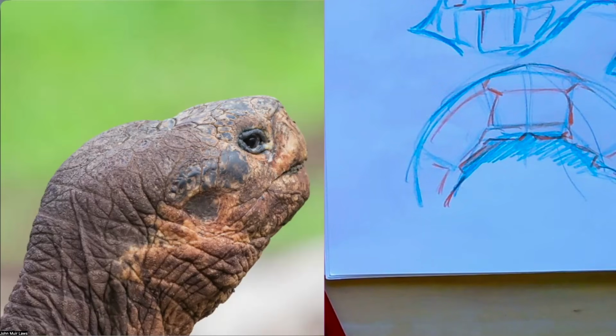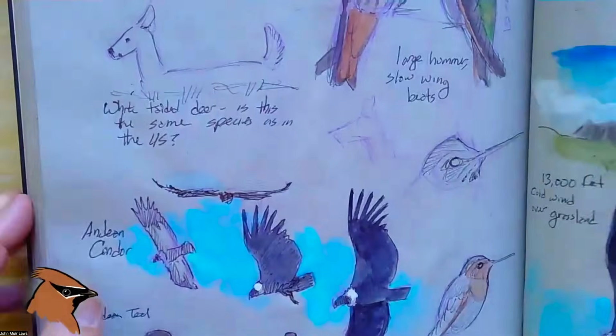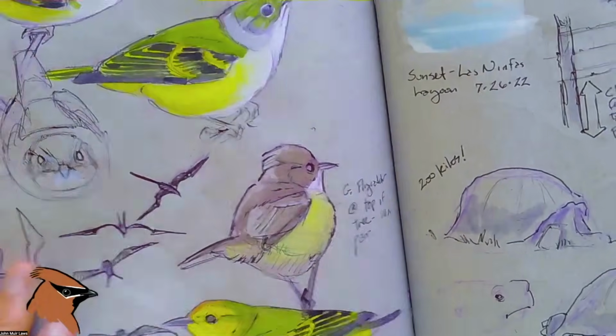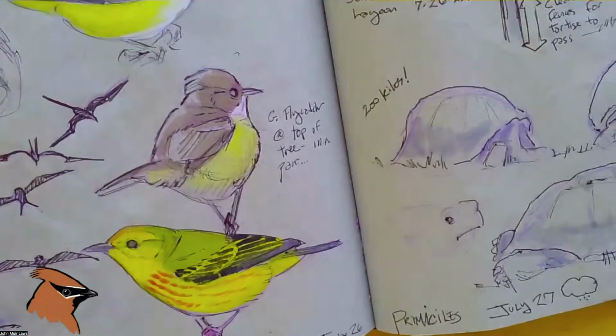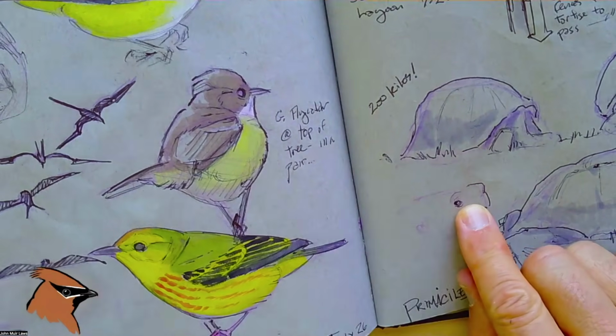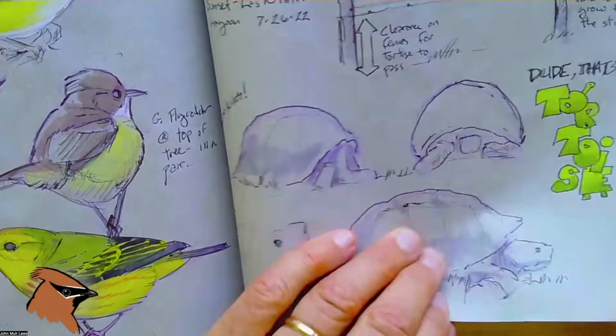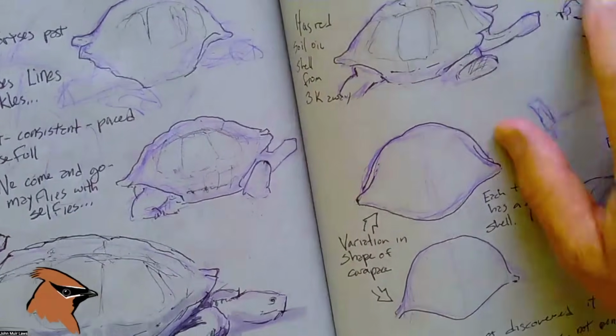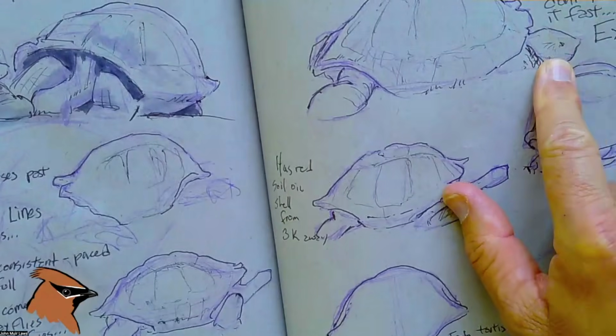So take a look at some of these sketches here, because my brain again wants the eye to be in a totally different location. Here, starting to mess with this face, this is still too close to the front. Same thing right here. Look at how far back my brain wants to put that eye.